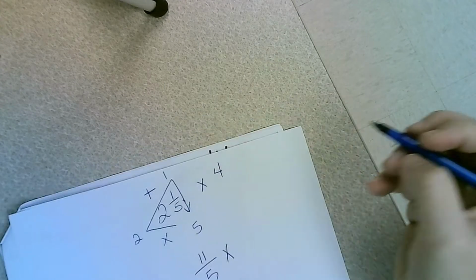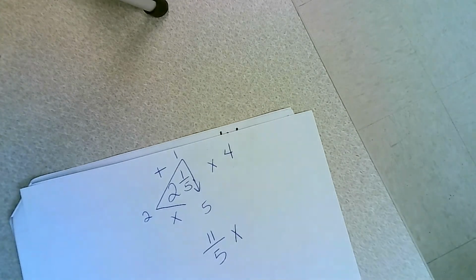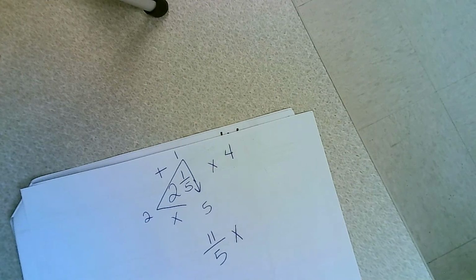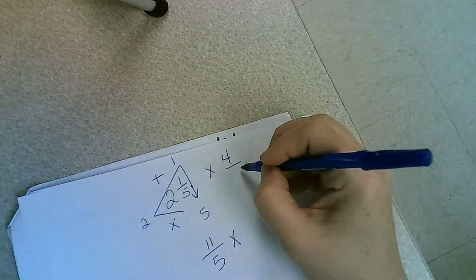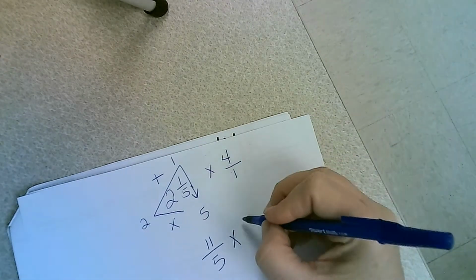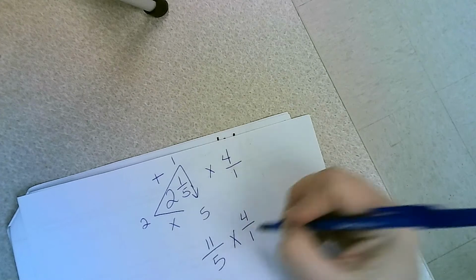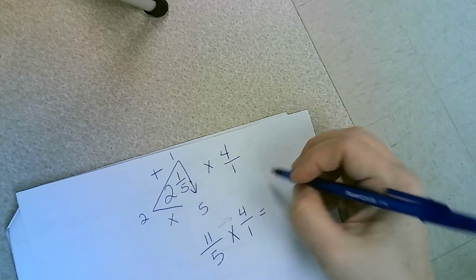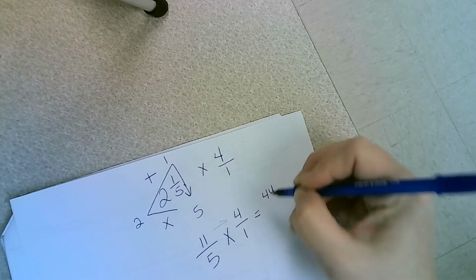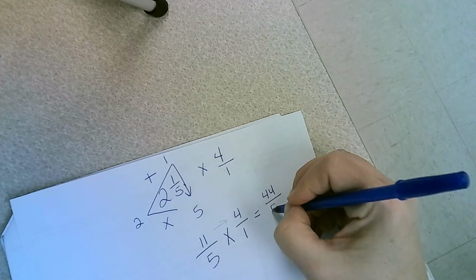Okay, now, this is a whole number, and we've talked about how to make whole numbers into fractions. You put a 1 under it. Yeah, good job. Put a 1 under it. So we've got 4 over 1. And then we multiply straight across. 11 times 4 is 44. 5 times 1 is 5.